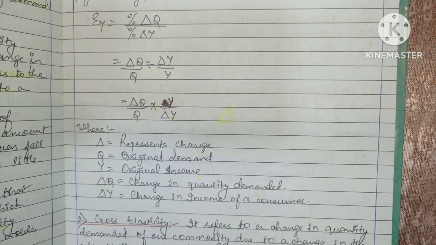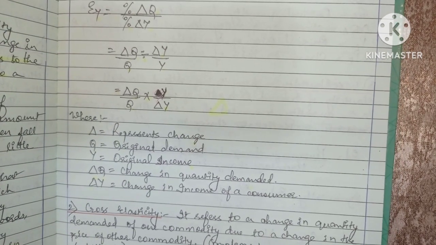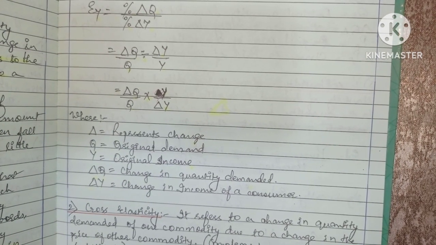Remember that income elasticity is the percentage change in the quantity demanded divided by percentage change in income. As and when our income changes, the quantity demanded also changes. So remember this concept. The next one is cross elasticity. What does cross elasticity mean?